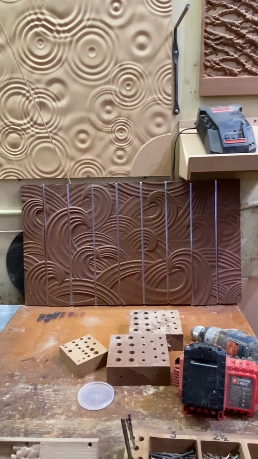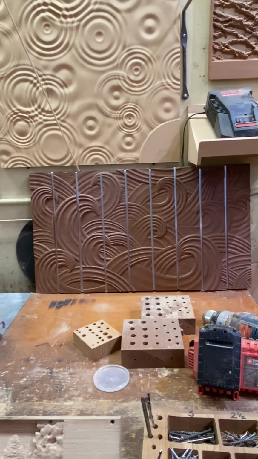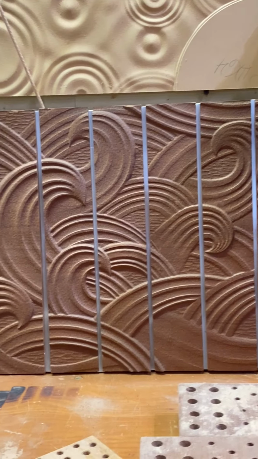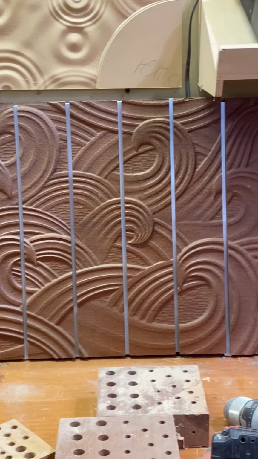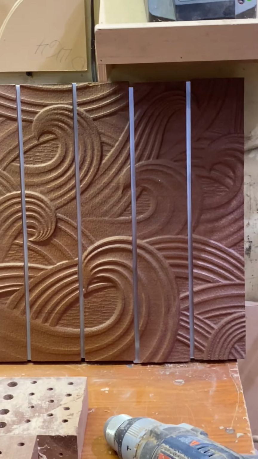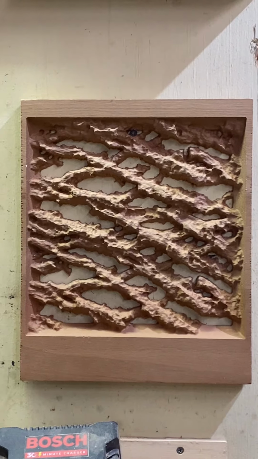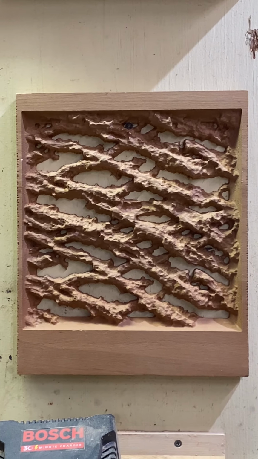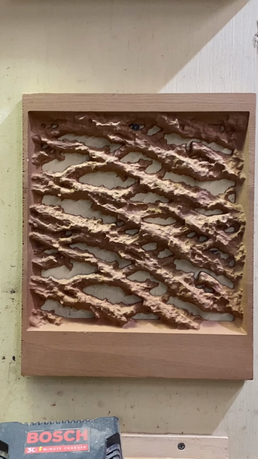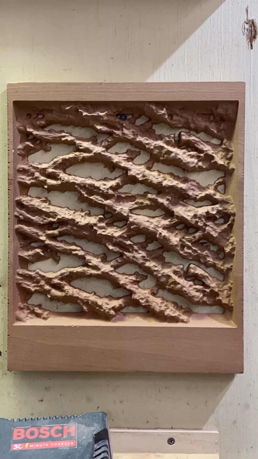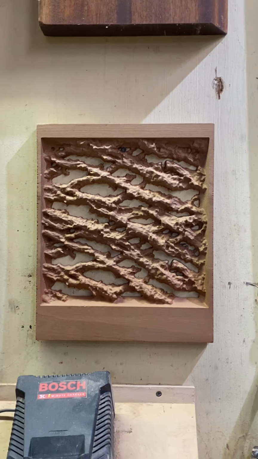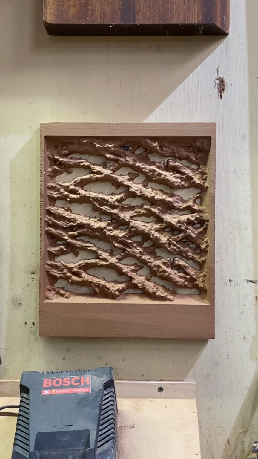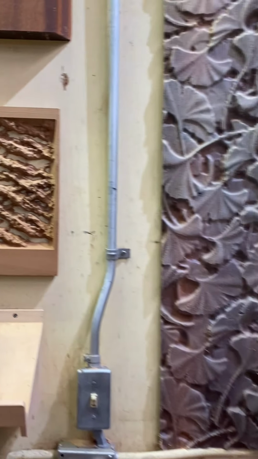This pattern, this wave pattern, is done with aluminum strips between the pieces, which add kind of a nice effect, especially when you light it from above. Here's a texture made from bark. I will talk later about ways to get textures like this in your computer and then in your CNC.